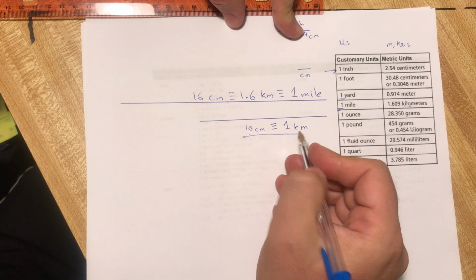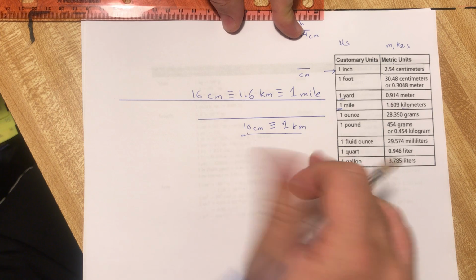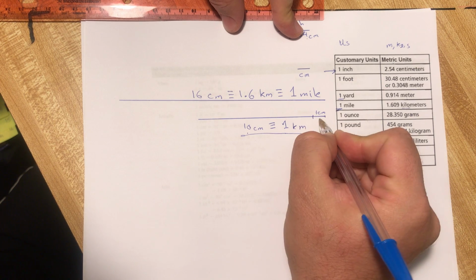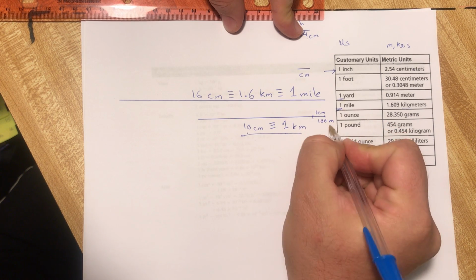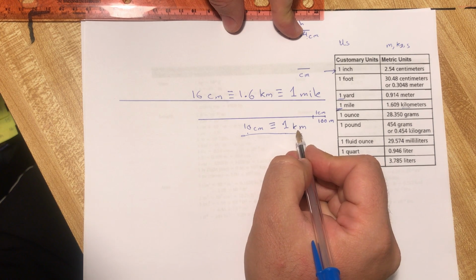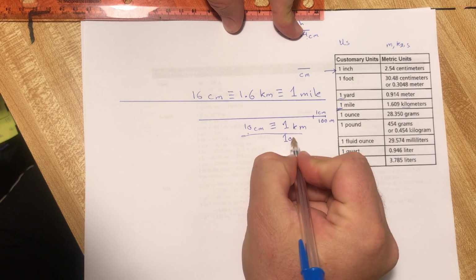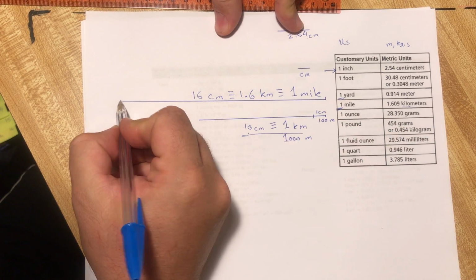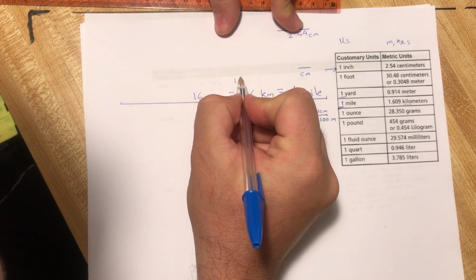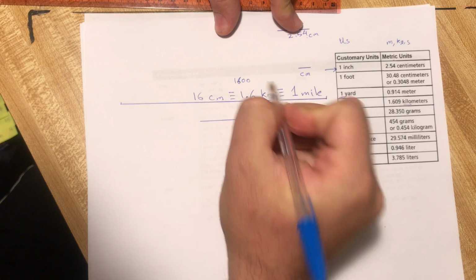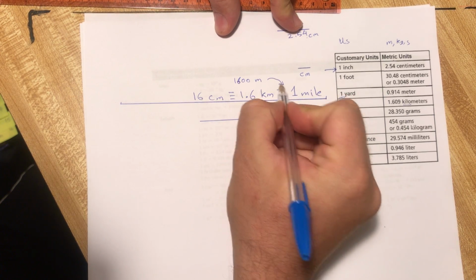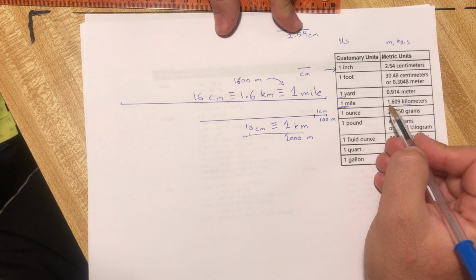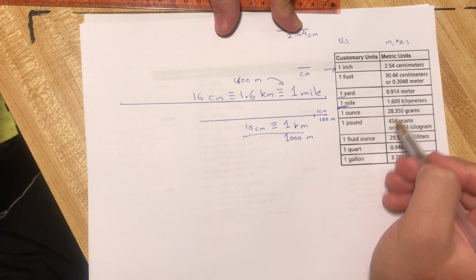If I need to draw a kilometer on a piece of paper, I choose each centimeter equal to 100 meters. 10 centimeters equal to a kilometer, which is 1,000 meters. So 16 centimeters equal to 1600 meters, which is almost equal to 1 mile. This is 1 mile, almost 1.6 kilometers.